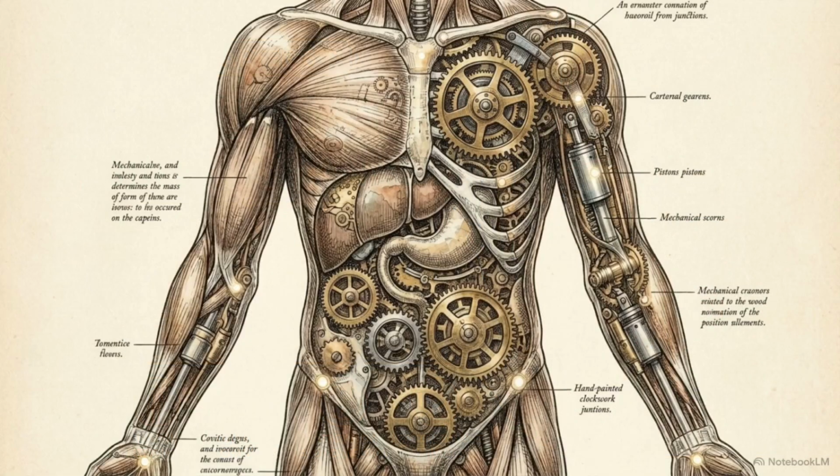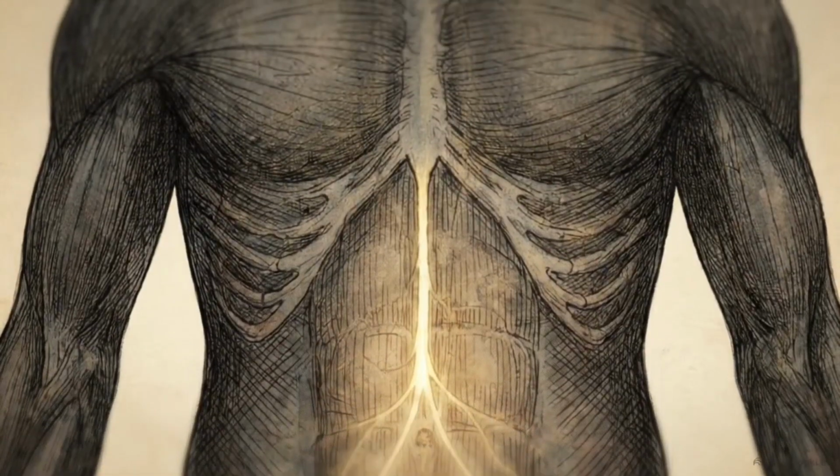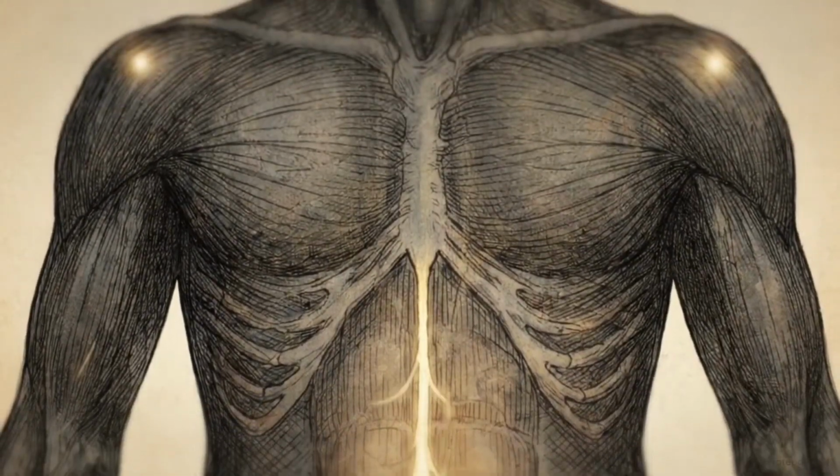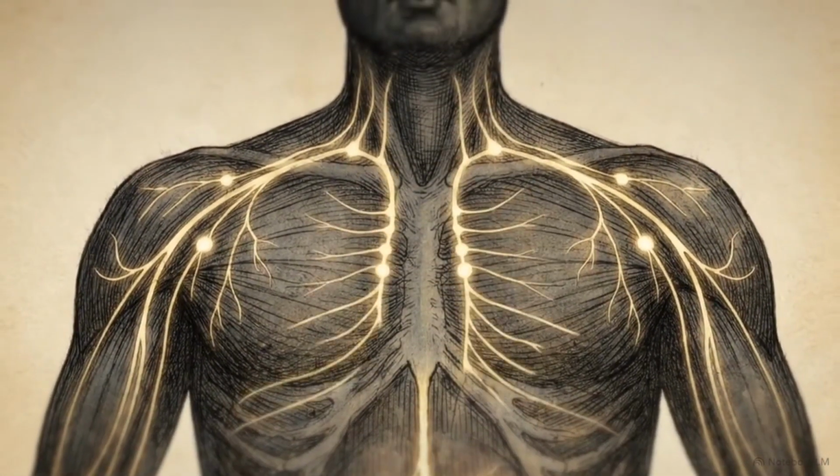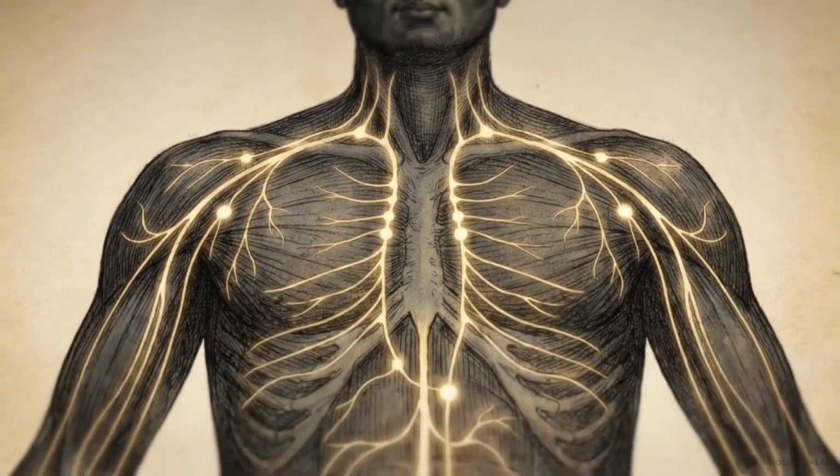In Western medicine, we typically approach the human body as a complex machine made of distinct mechanical parts. But traditional Chinese medicine looks at anatomy differently. It sees the body as a living landscape, irrigated by a continuous flow of vital energy called qi.